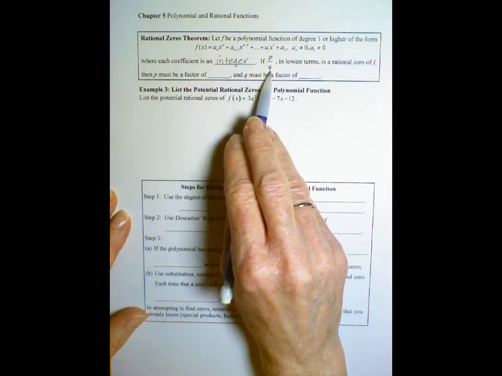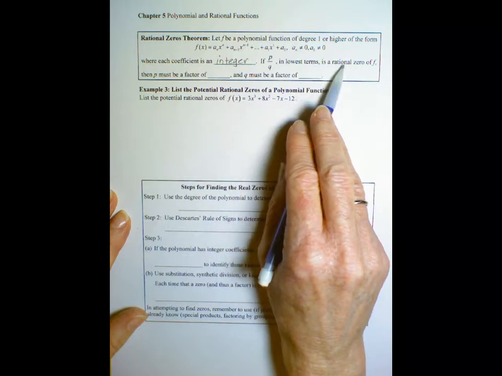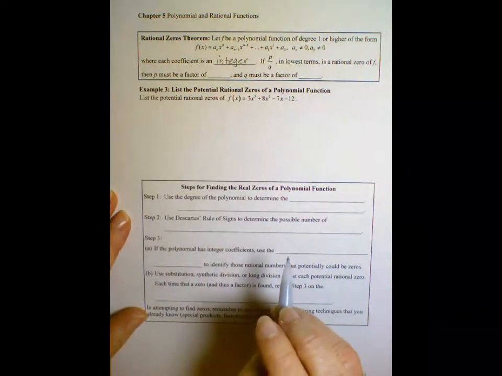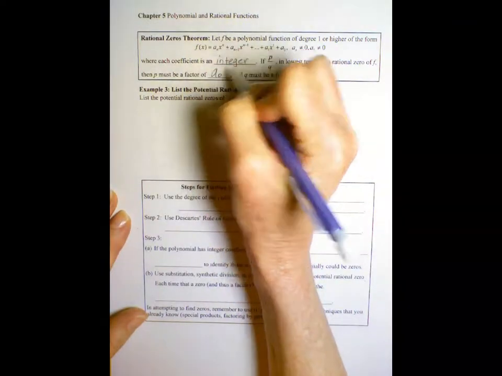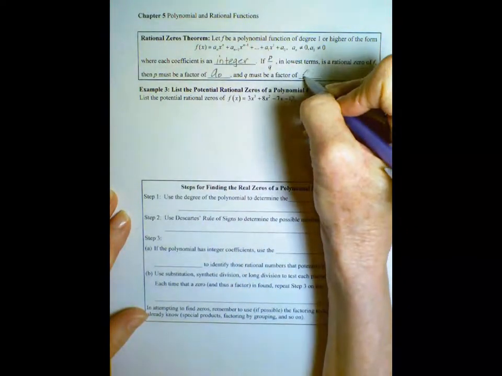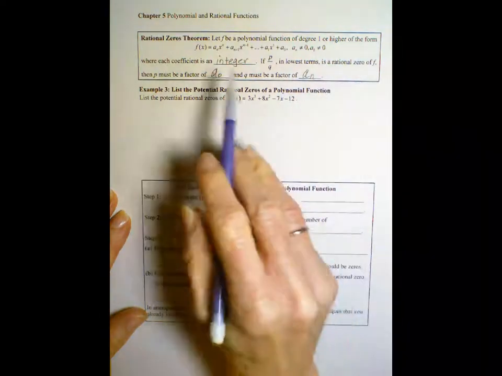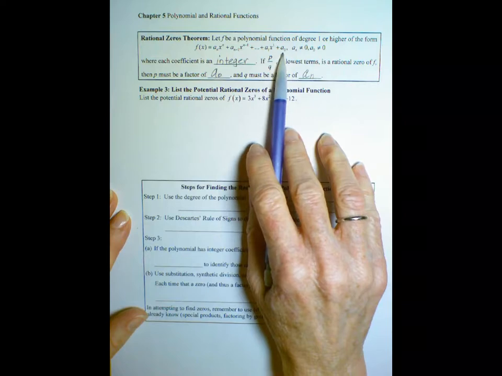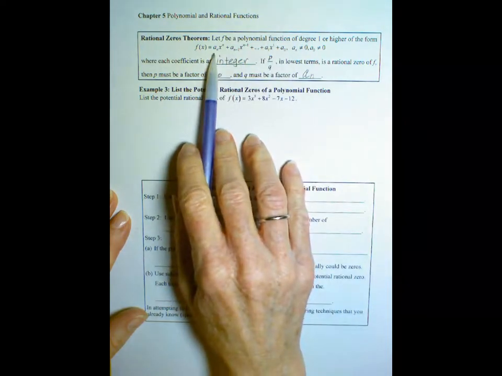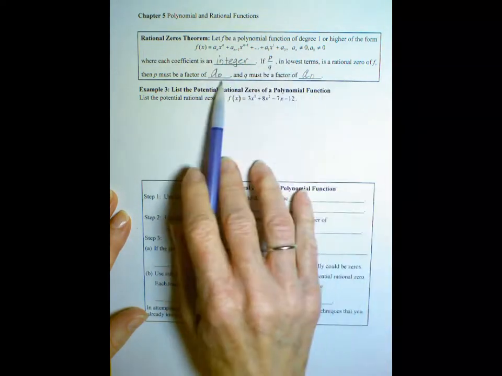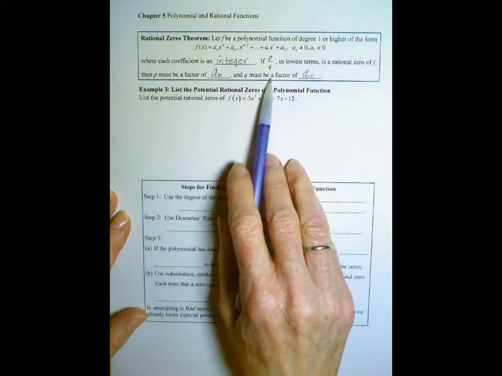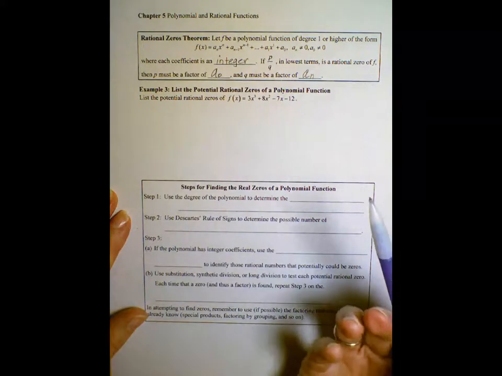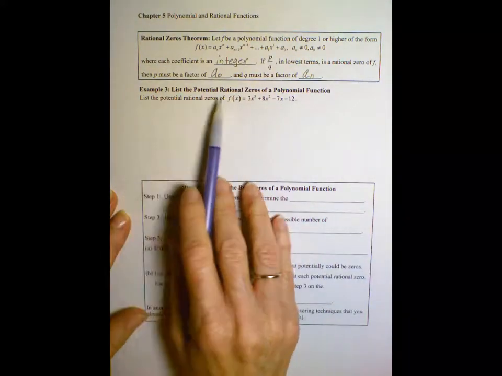Then, if p over q in lowest terms is a rational zero of f, then p must be a factor of a sub 0 and q must be a factor of a sub n. So we're looking for factors of the constant, factors of the leading coefficient, and we're going to use those p's and q's to form fractions. These will be potential zeros for our polynomial.